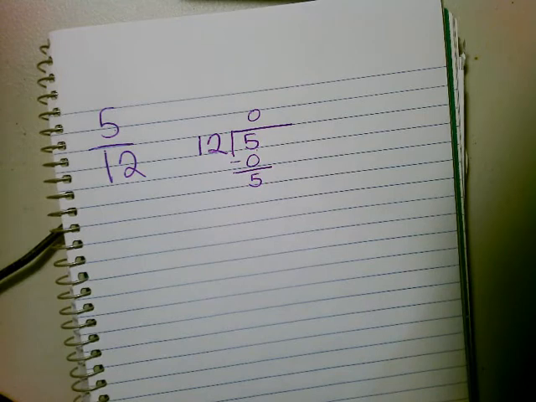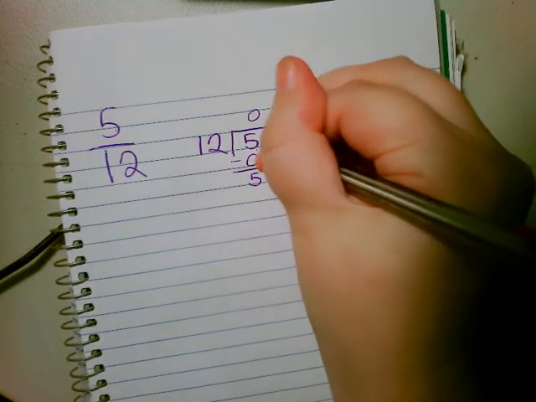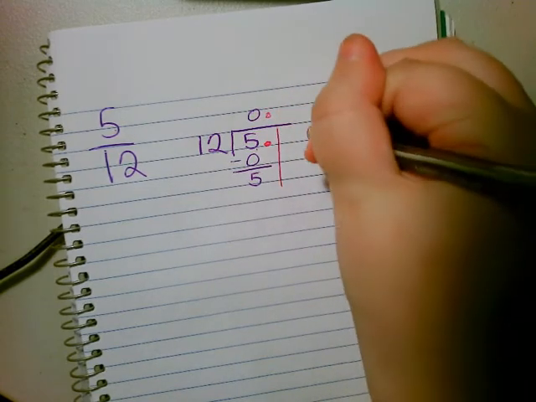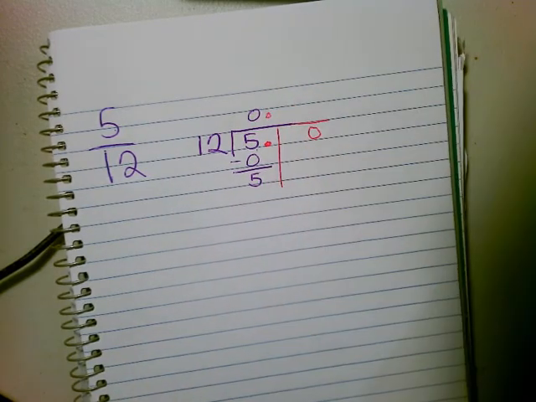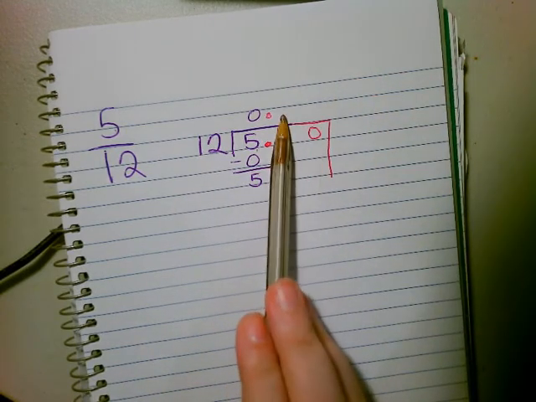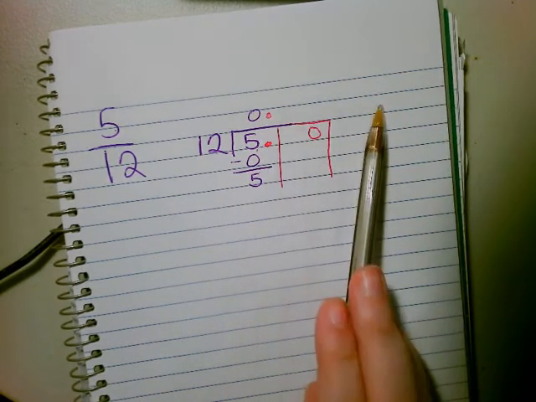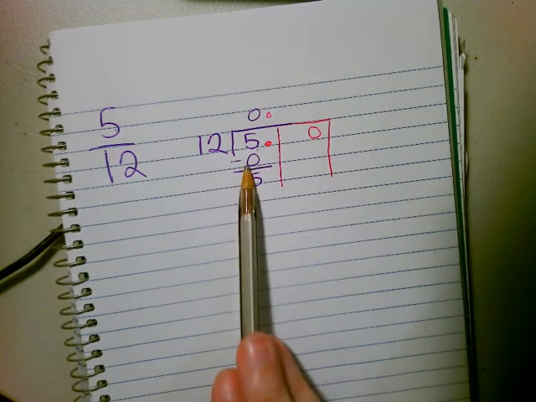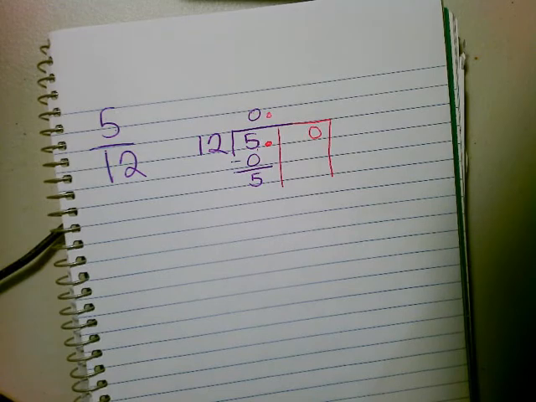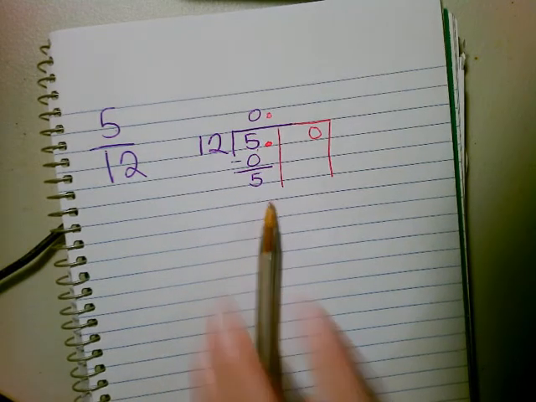So what I have to do is I need to use our pull-up method. I need to add a 0 and a decimal and start expanding. So I'm going to put my decimal here and add a placeholder 0 or an imaginary 0. And we're going to go until this is 3 decimal places after the decimal, or when we subtract we get a 0.